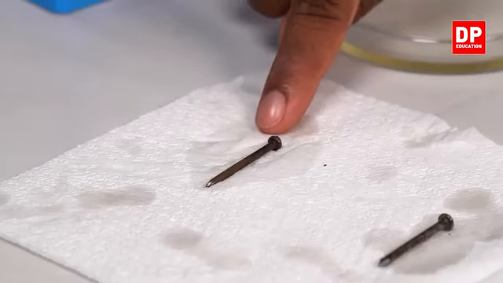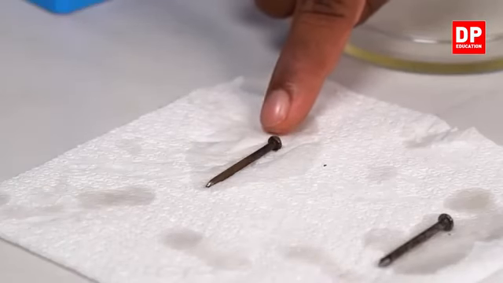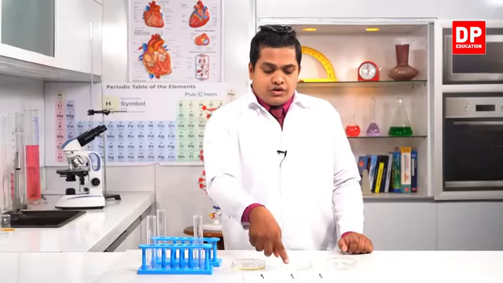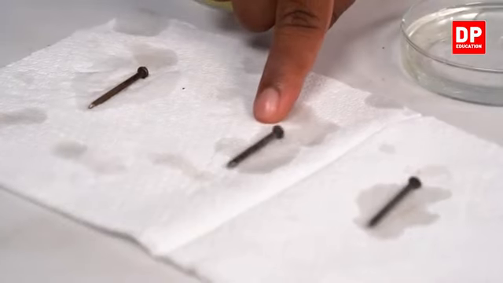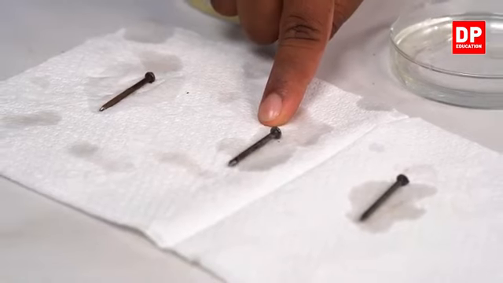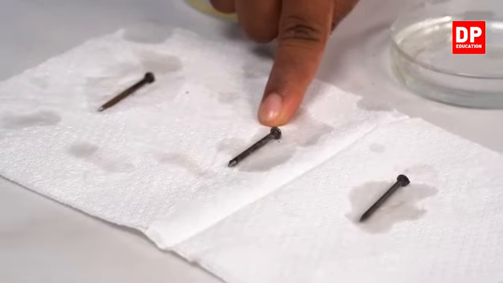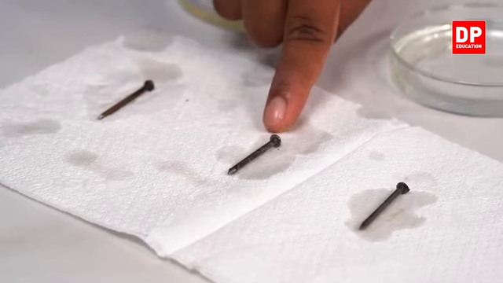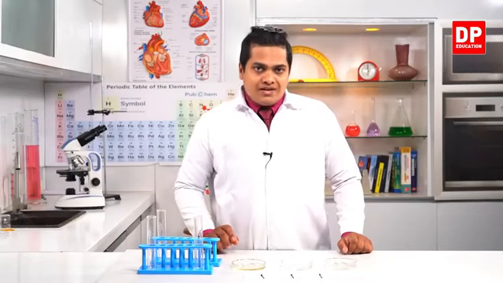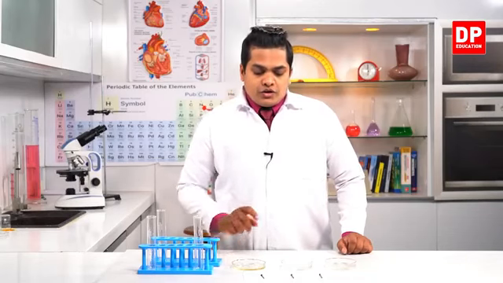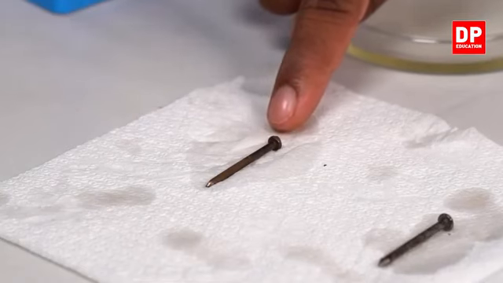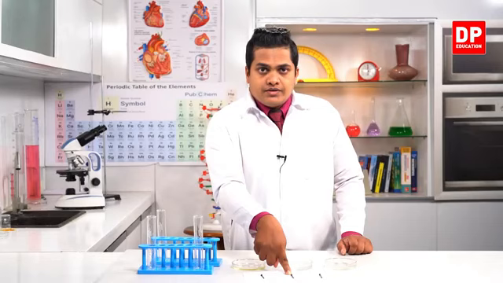Normal water only, it has got rust all around the surface. Normal water plus some amount of coconut oil. To avoid the contact of air particles, we add coconut oil. So coconut oil plus normal water. There is rust, but up to a certain limit, right? Not that much rust like this, but up to certain limit it has rust.